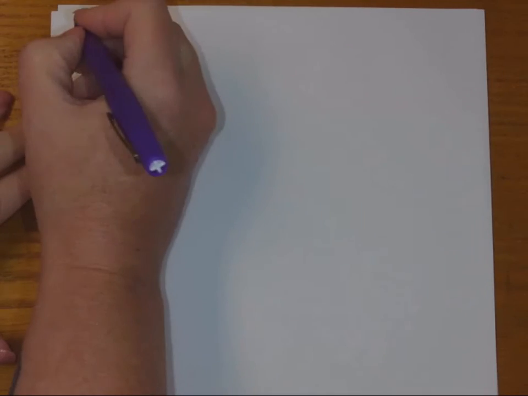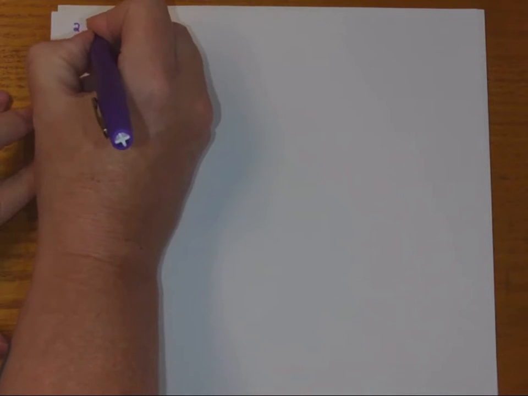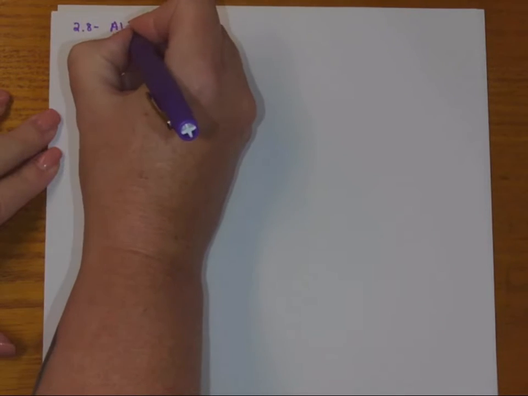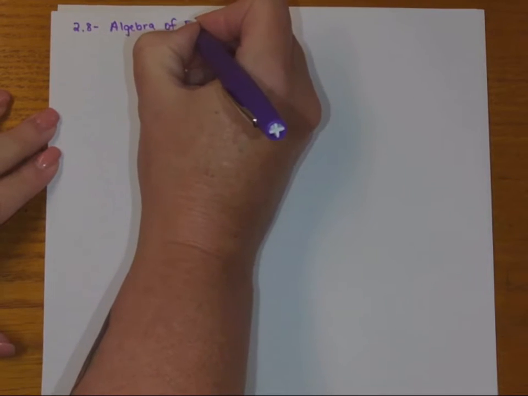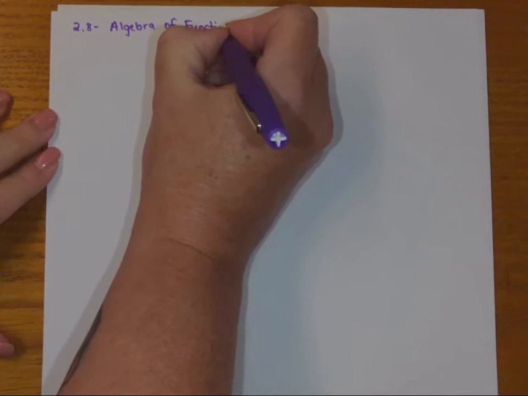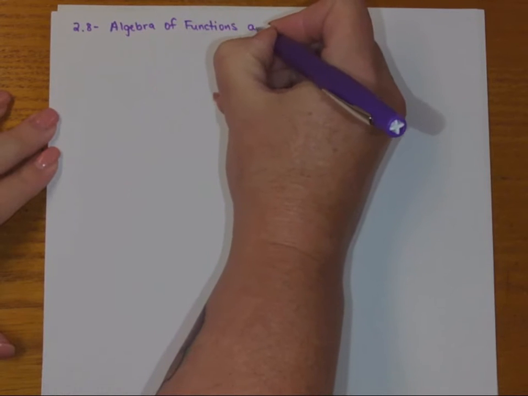All right, so for the last section of this unit, because we are having a test next week, we're going to specifically talk about some things that we can do to function equations. So last class we kind of focused a lot on graphing. And so today we're going to look at some algebraic ways that we can combine functions.